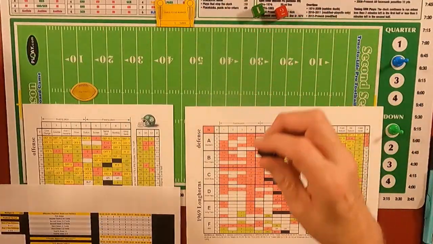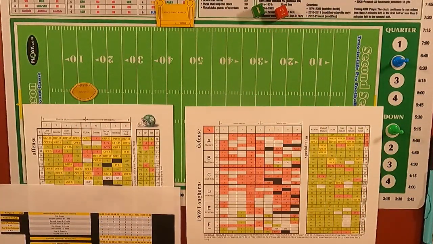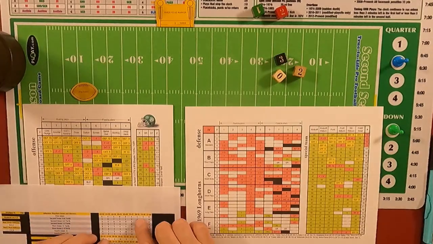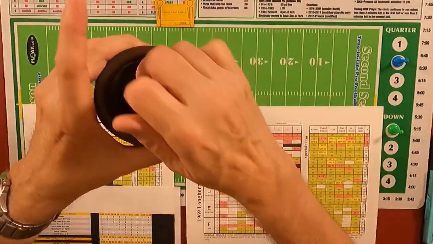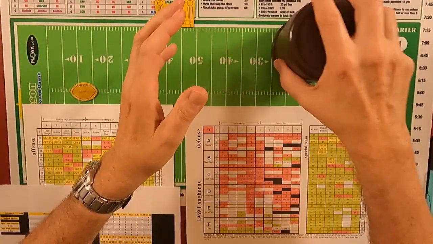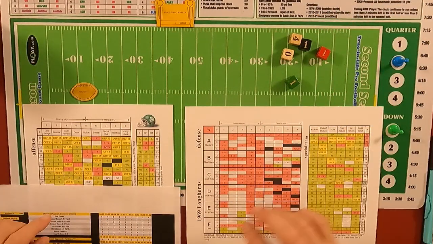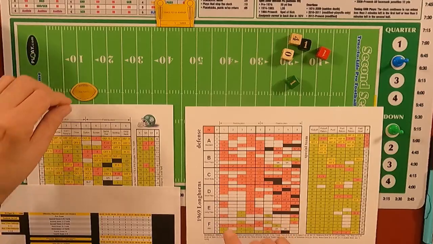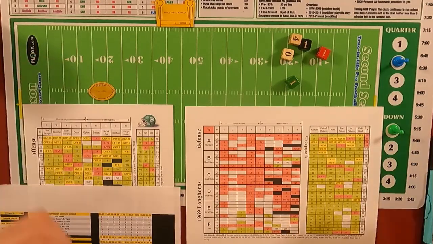Okay. I'm going to go pass short. Short pass. He went 32. Line plunge. He has a 14. 7 yards. I have a 2. Minus 1 gives him 6. Second down.